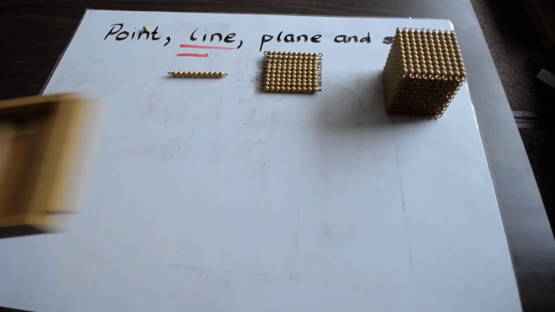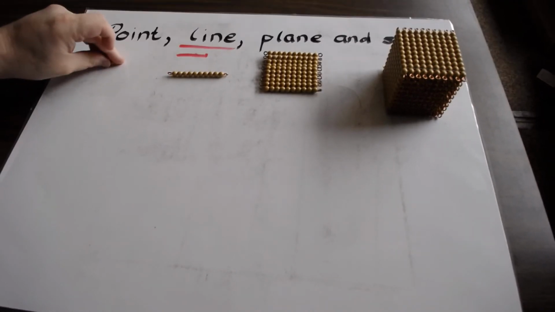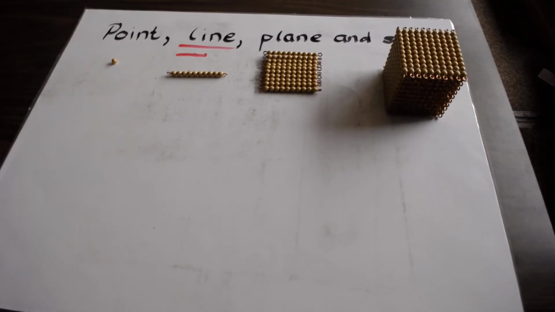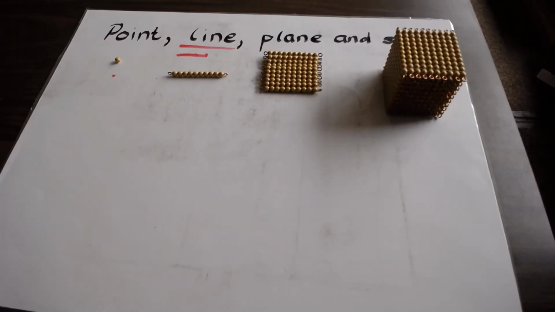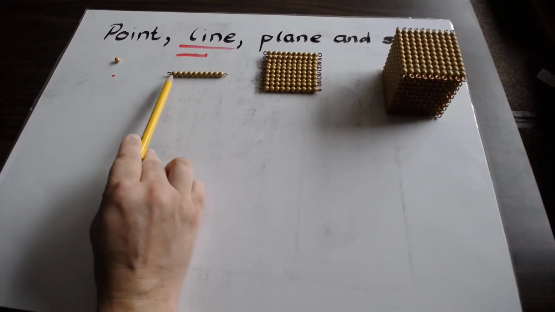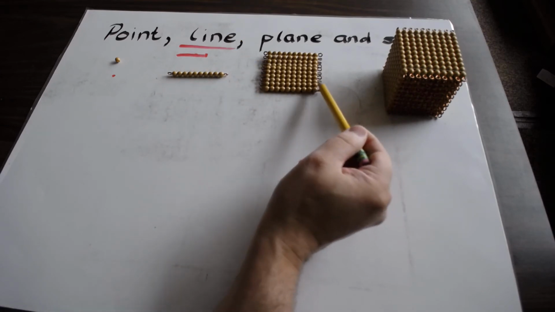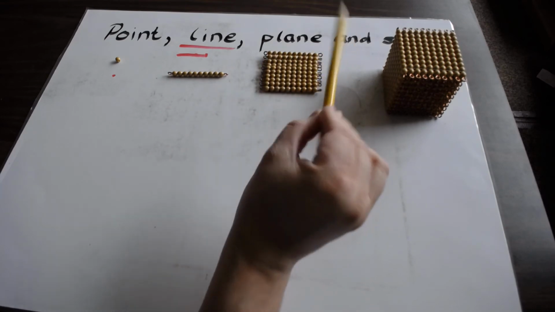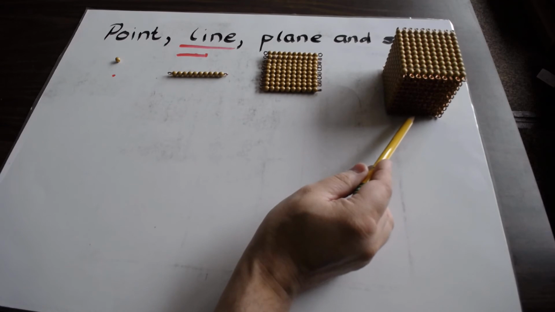So to look again, our point is very much like one golden bead. And a point can be made with a very sharp tip of a pen or a pencil. Point. If I put those points together, I'd have a line. All these points together make a line. And if I put all of my lines next to each other, I'd get a plane. Plane. And if I stacked all of my planes together on top of each other, I'd get a solid.